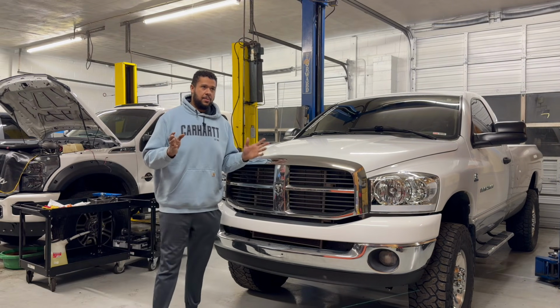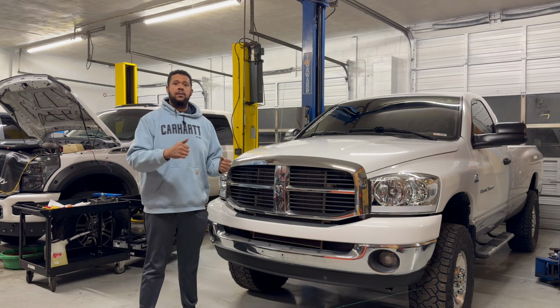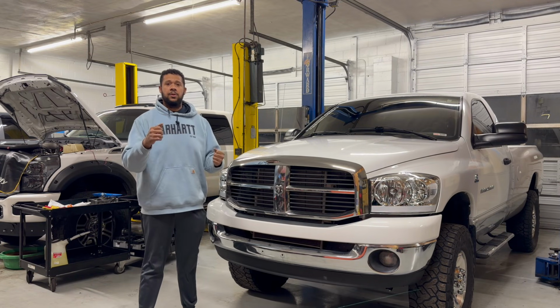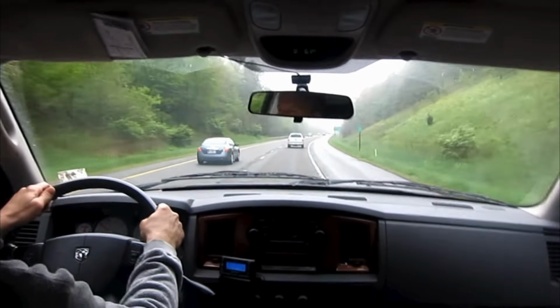Now, first of all, what is death wobble? Well, when you have death wobble, it's not just a small shake in the wheel. Usually it happens when you're in a turn and you hit a bump or something jars, and it will literally rip the wheel out of your hand just about. There you go, ladies and gentlemen.